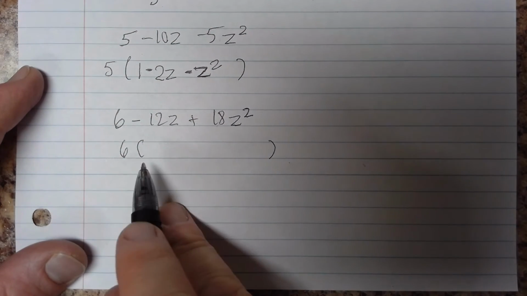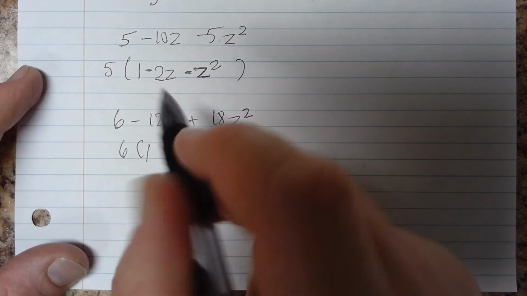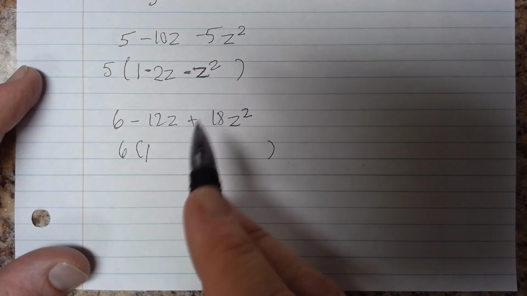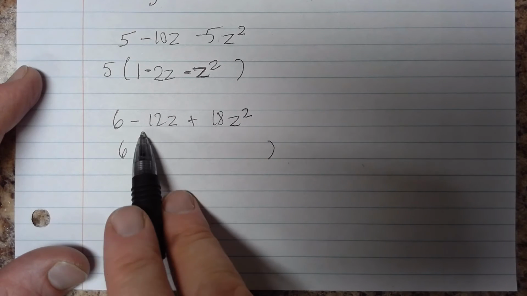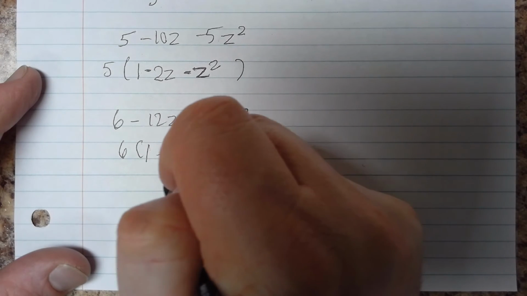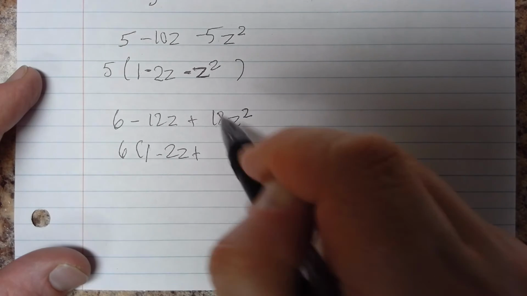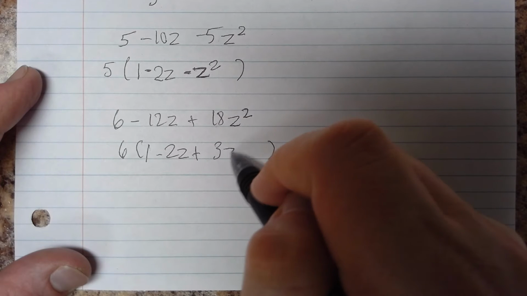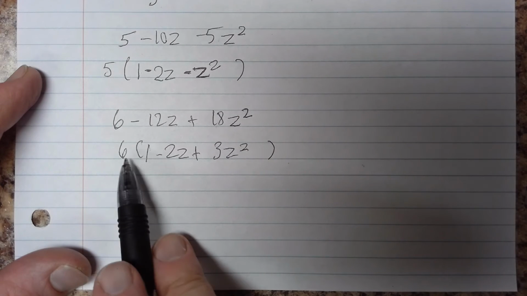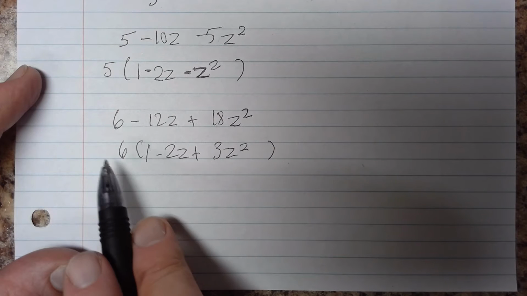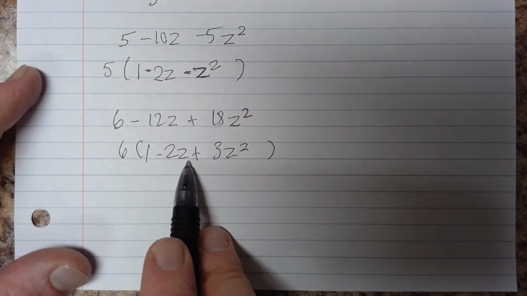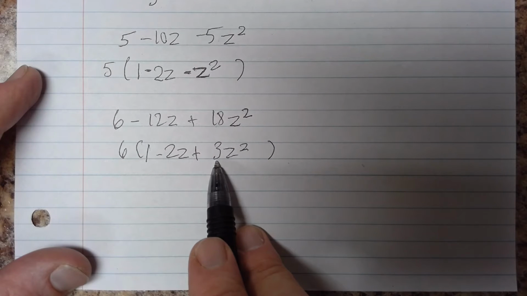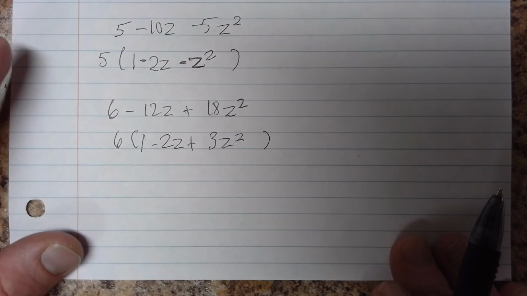6. What do we put in the bracket first? 1. There wasn't a variable to factor out because the 6 doesn't have one. 6 times what is 12? 2. Minus 2z plus, let's have a plus here. 6 times what is 18? 3z squared. Now we can check. 6 times 1 is 6. 6 times negative 2z is negative 12z. 6 times 3z squared is 18z squared.